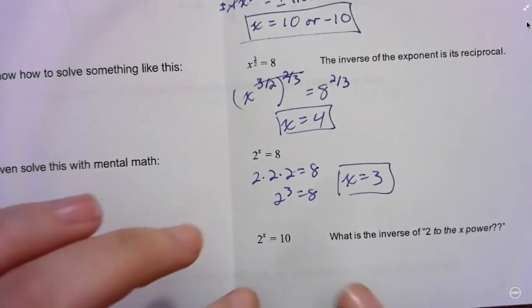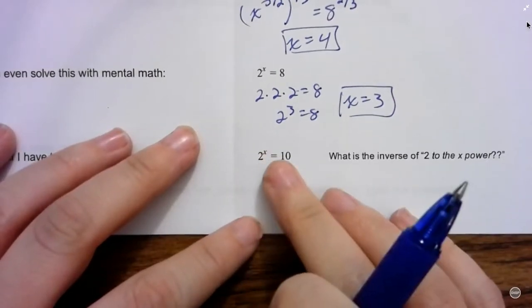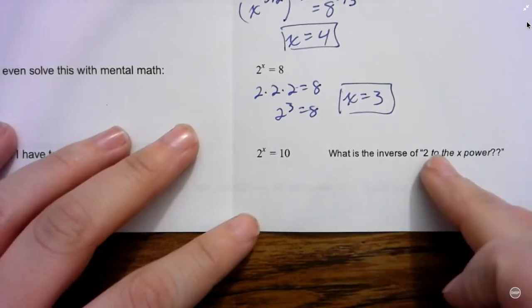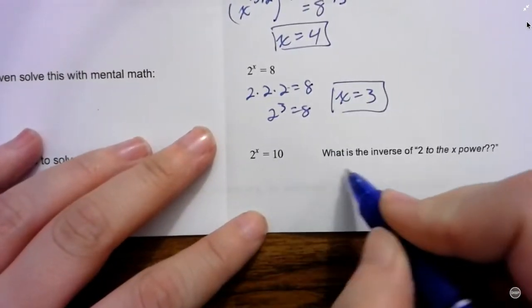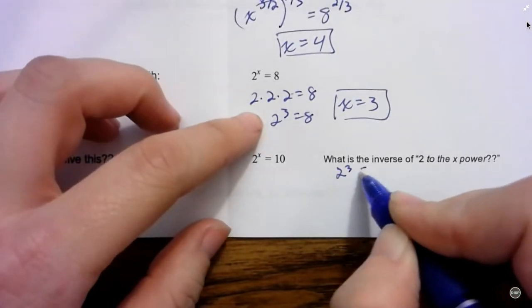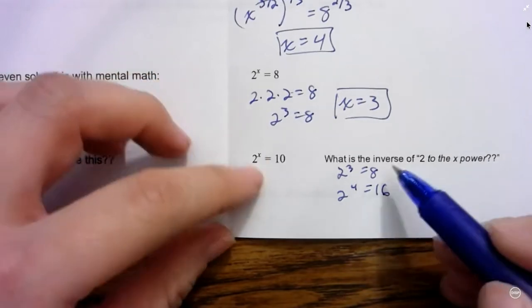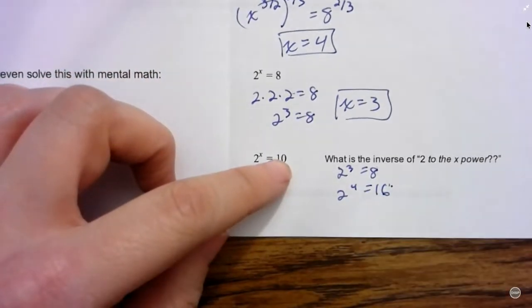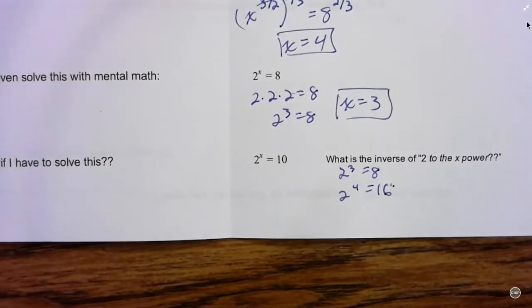Now, what about this one? 2 to the x power equals 10. So what on earth is the inverse of 2 to the x power? I know that, for instance, 2 to the third is 8, and 2 to the fourth is 16. So notice we have skipped 10 entirely. It's not 2 to a whole number power. That means x must be some kind of decimal. But how do I know what decimal it is?